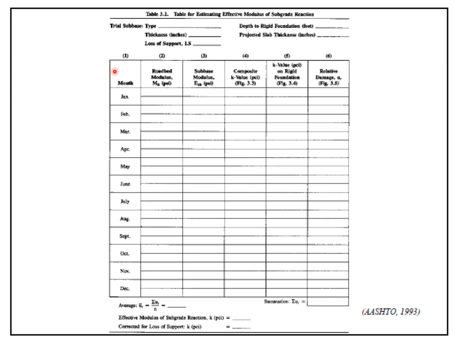The first column is for the month. The second column is for roadbed modulus, that is M sub R in PSI. Column 3 is for subbase modulus ESB, again in PSI. And then you can see the composite K value, modulus of subgrade reaction in pounds per cubic inch, and we will get it from figure 3.3.